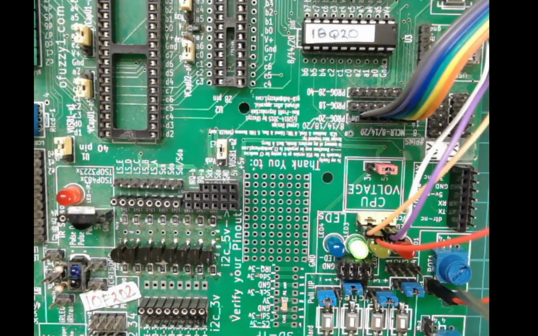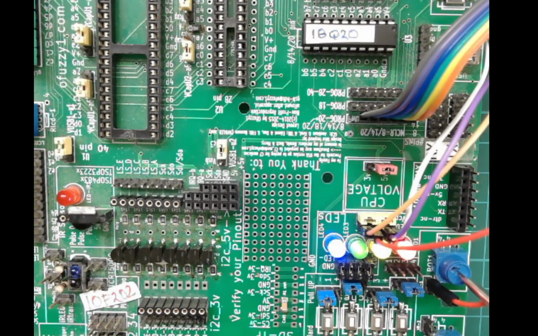So if I come into the potentiometer, it's programmed it. If I now rotate that down, it goes very fast because it's now the minimum of weight 1 millisecond. You can see it's very fast, but very effective.